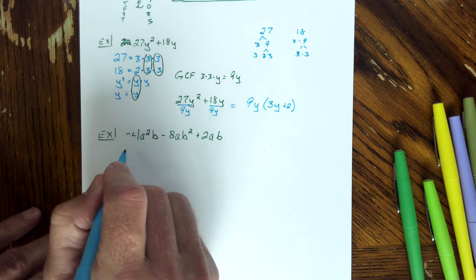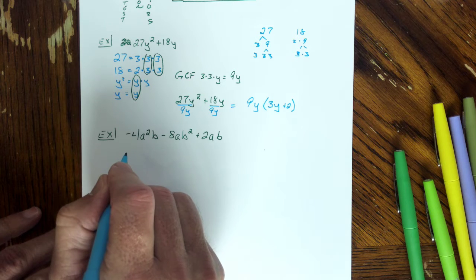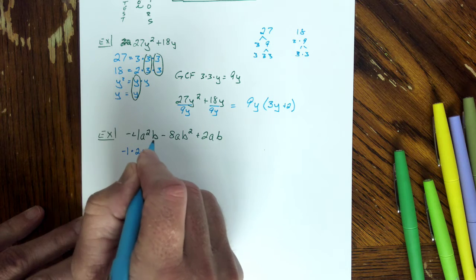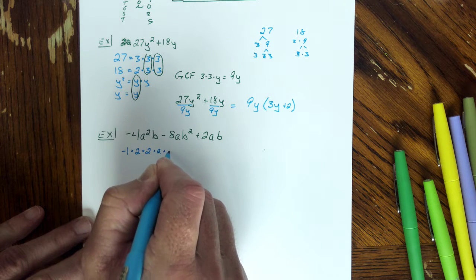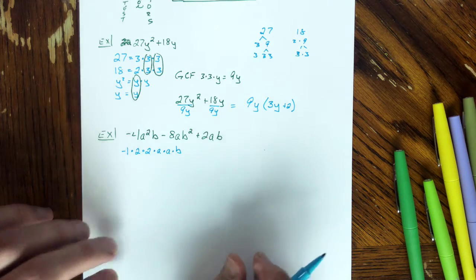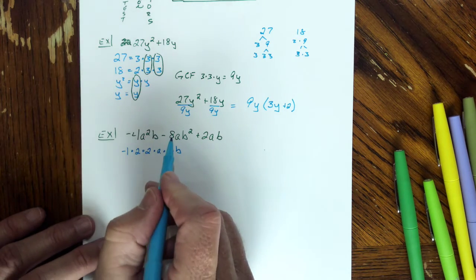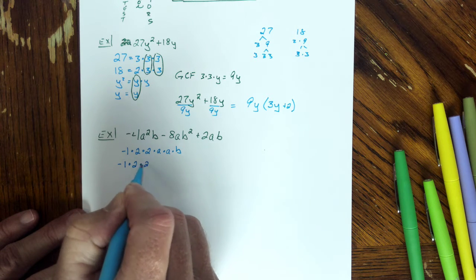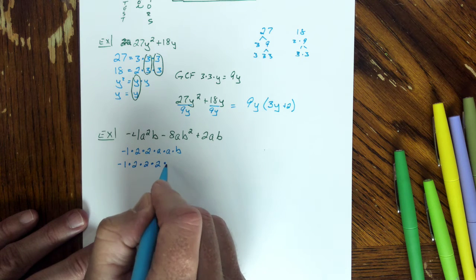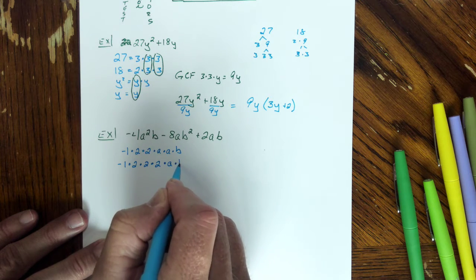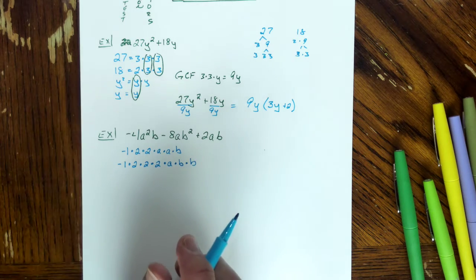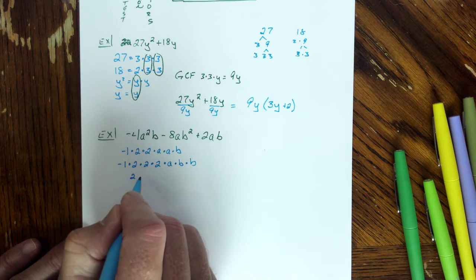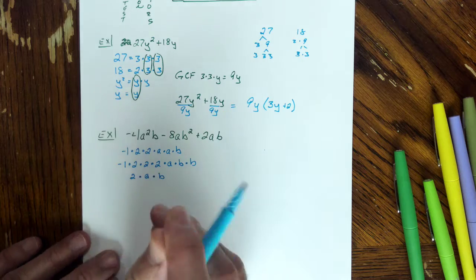So my negative 4, I got a negative 1 times 2 times 2 times a times a times b. All right, here this negative 8, I'm going to use the negative 1 again, times 2 times 2, which is 4, times 2, which is 8, times a times b times b. Okay? And over here, what do we got? 2 times a times b. So now what's going on here?